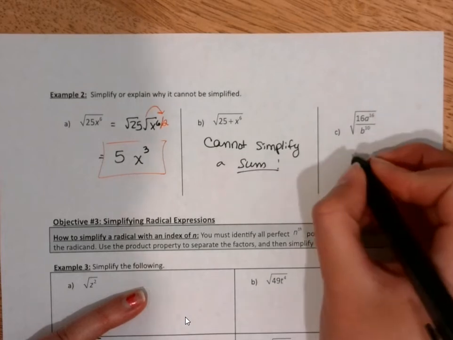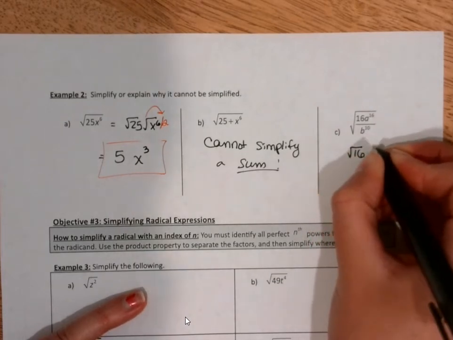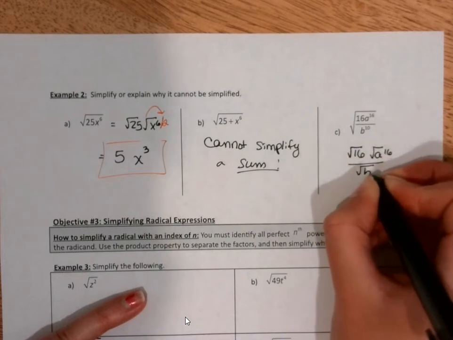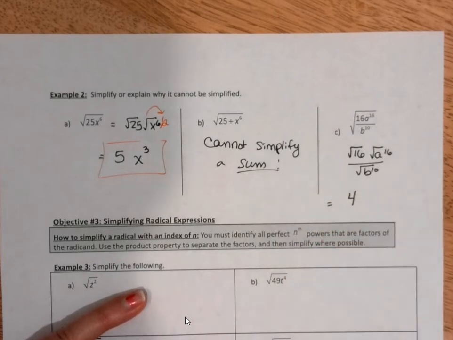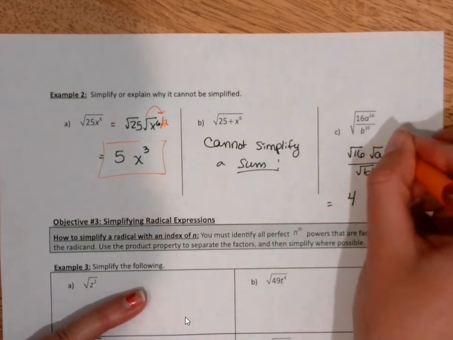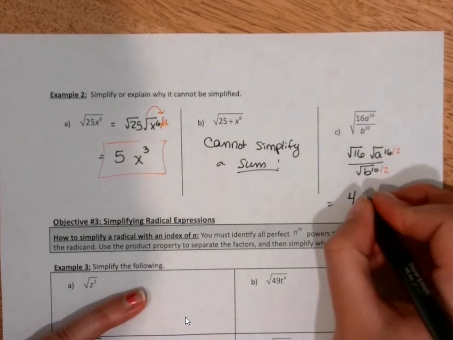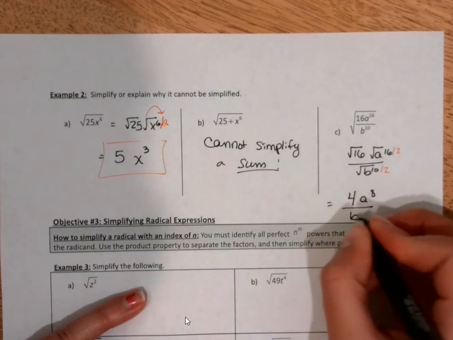Okay, so this is the same thing as the square root of 16 times the square root of a to the 16th over the square root of b to the 10th. I know the square root of 16 is 4, and for each of my powers, since the index is 2, we'll be dividing them by 2. So that's going to be a to the 8th over b to the 5th.